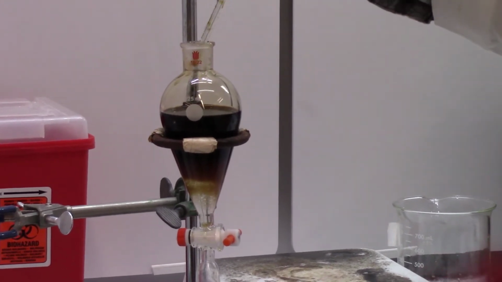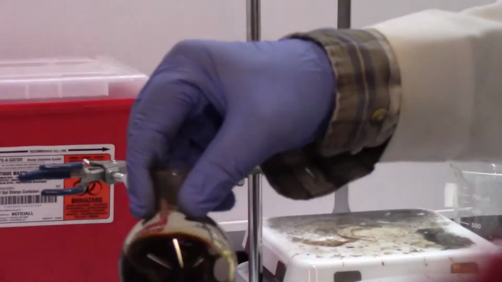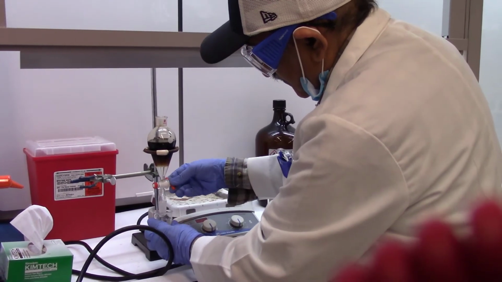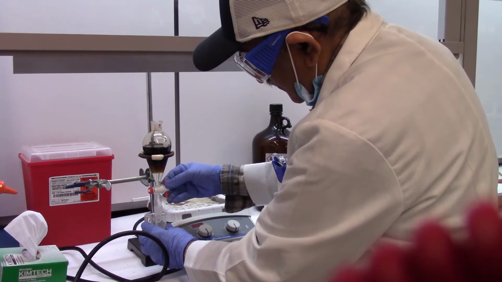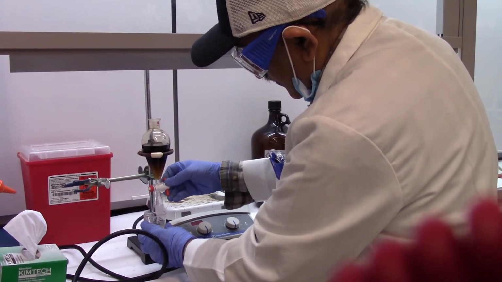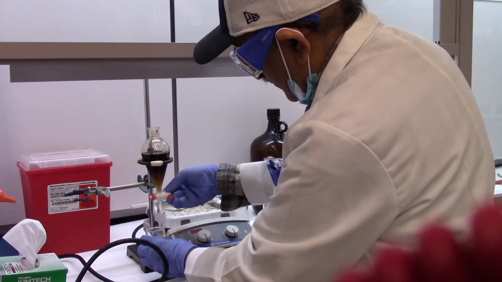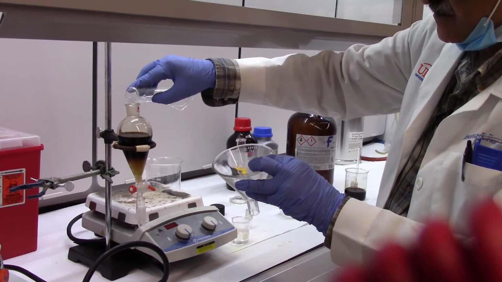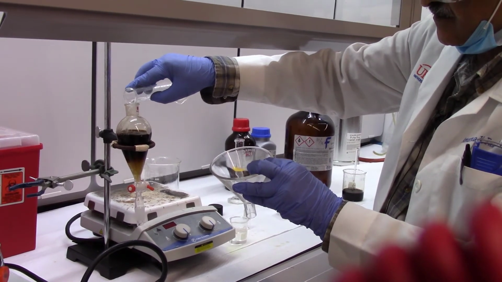Okay, so now you are ready to drain the lower layer. Remember, the lower layer also has your caffeine in it. So this is your second extraction. You can combine it with the first extraction. So, two extractions. Now the third extraction, again with 15 ml of DCM.